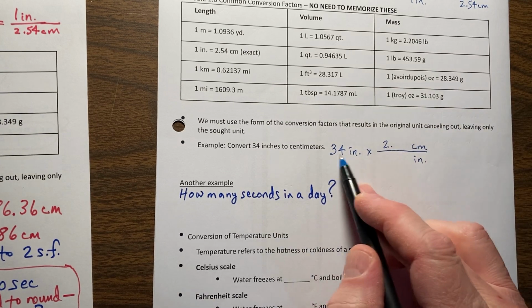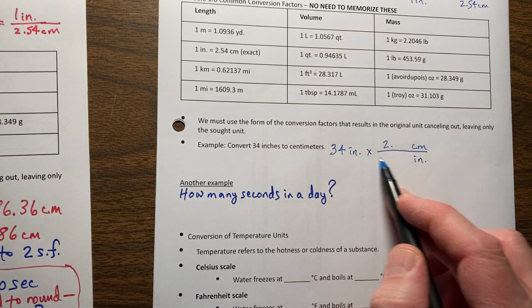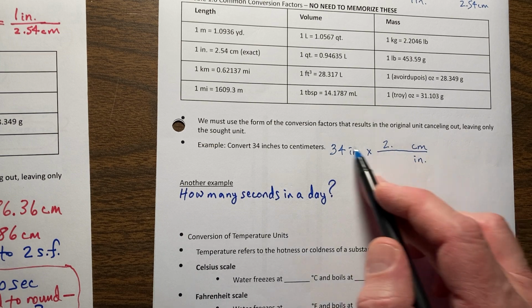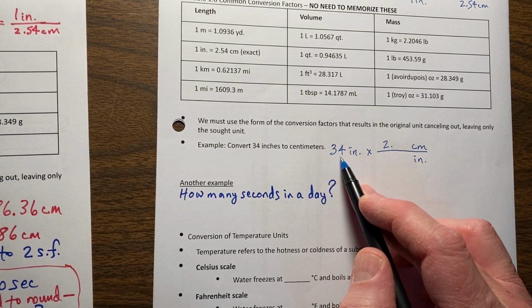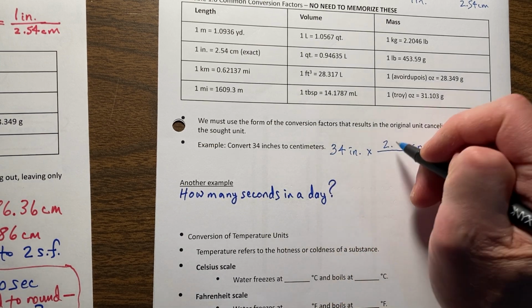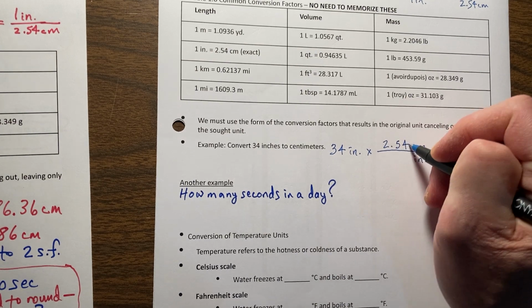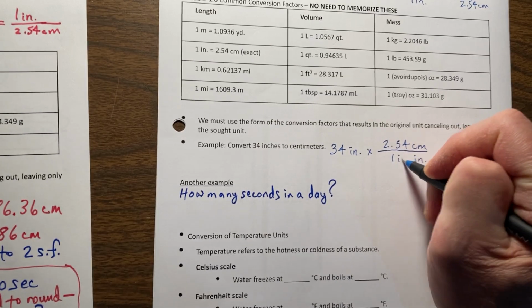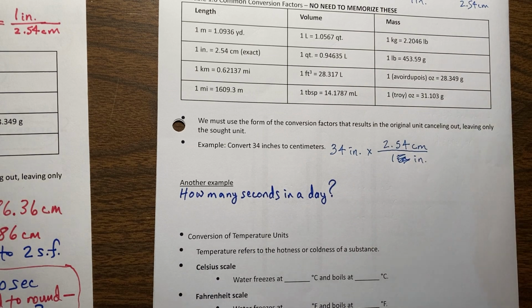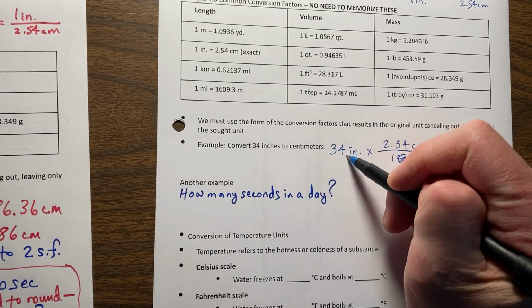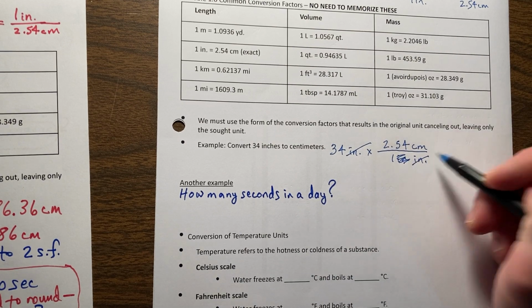It's taking some unit, some measurement, multiplying it by the number 1. So I'm not really changing the size of the number, I'm just changing the unit. So that's why this method is so powerful. 2.54 centimeters over, I'm sorry, I already had the unit there. 1 inch is, and then that would cancel because it's on the top, that's on the bottom.